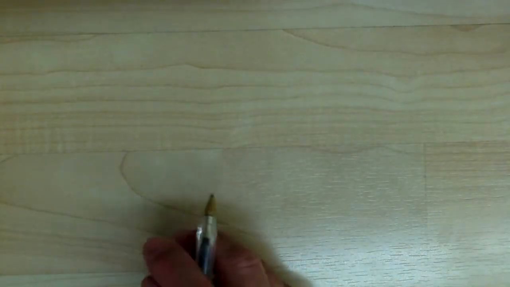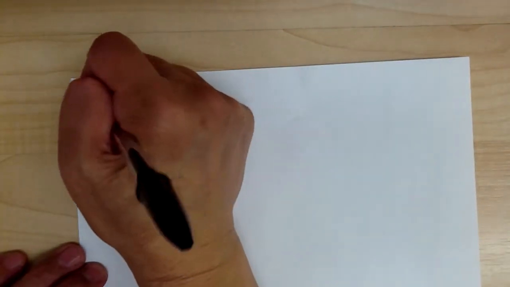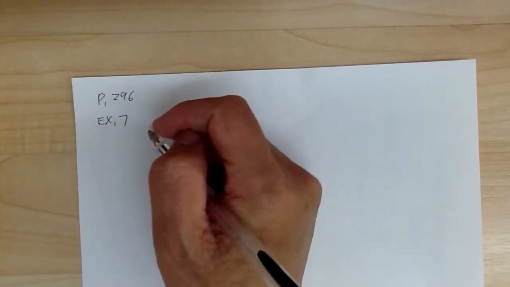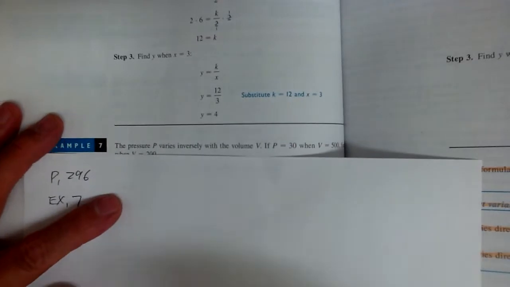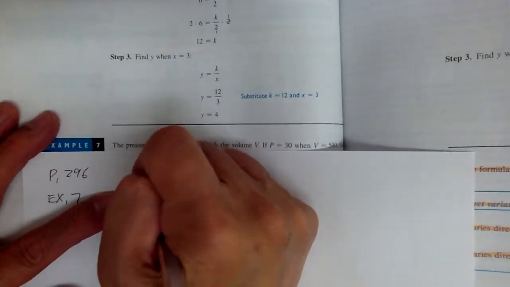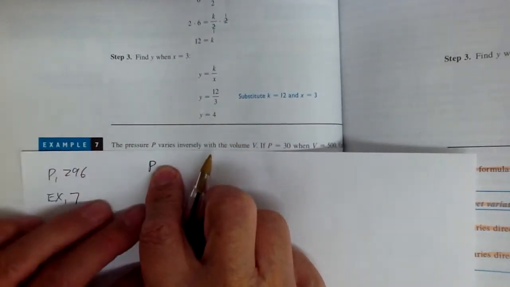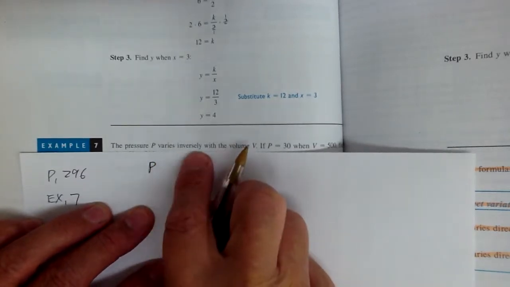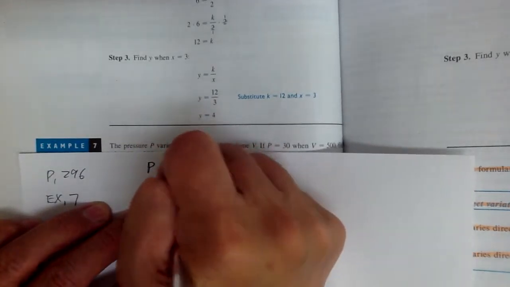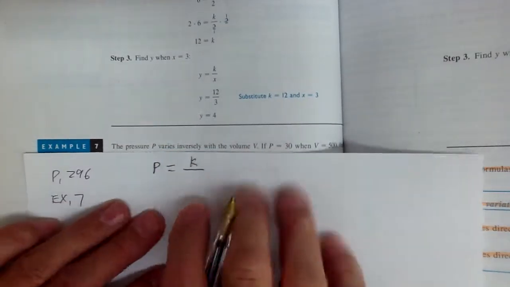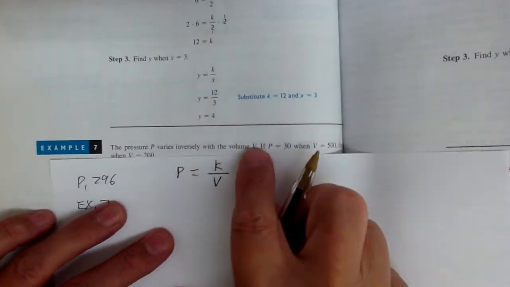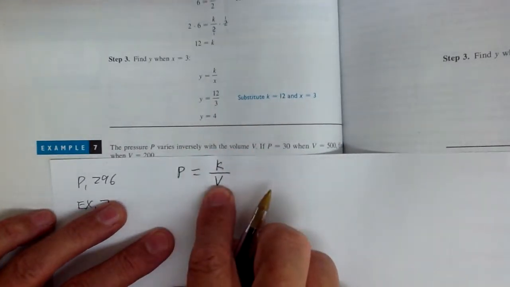Okay, let's go to example 7. So again, let's look at the book. Let's go and translate. The pressure P, so it tells you what variable to use. You use the variable P. Varies inversely, so again, that means equal to k over something, right? Again, when you see the word inversely, it means you're going to have to divide, right? With the volume V. So again, anything after the inverse goes on the bottom, okay?